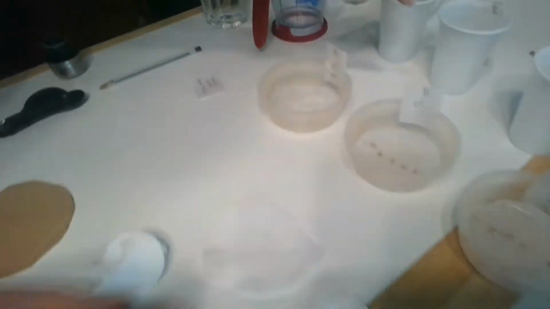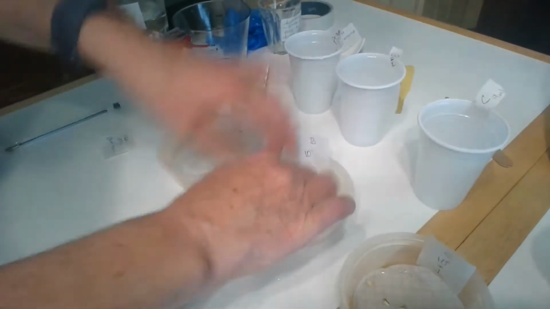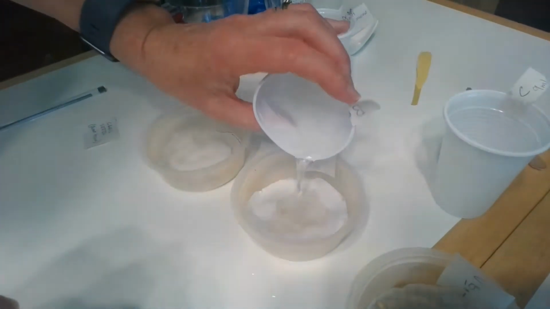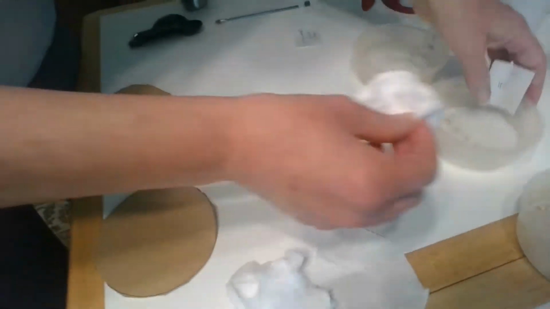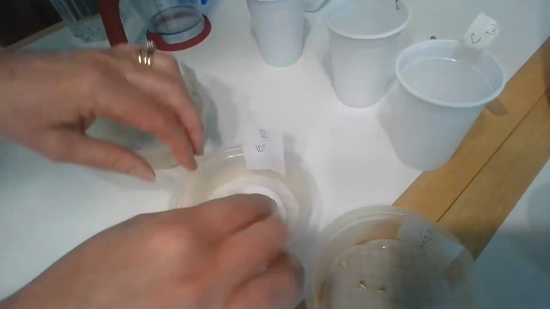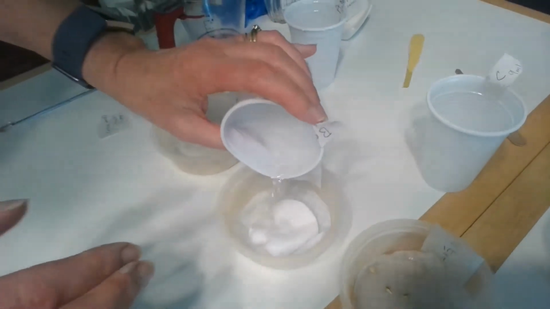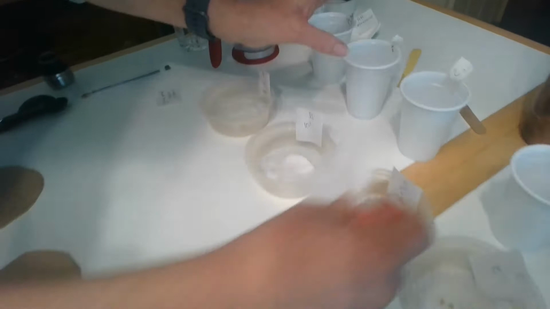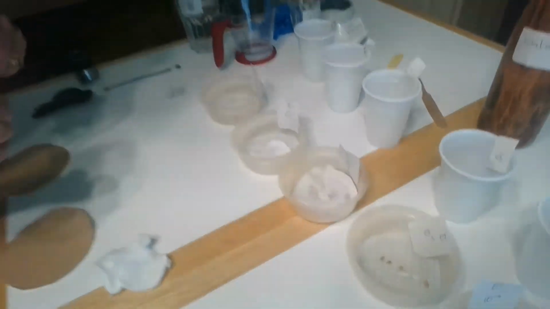You do the same for each of the other Petri dishes. So I'm just going to do them very quickly. Filter paper, about half your water, then your cotton wool, then the rest of your IAA solution. And you continue on. I won't do all of them, but you can get the idea.